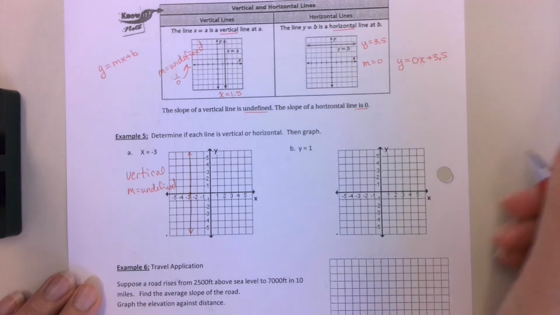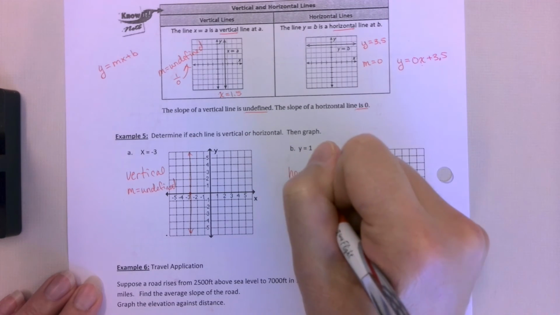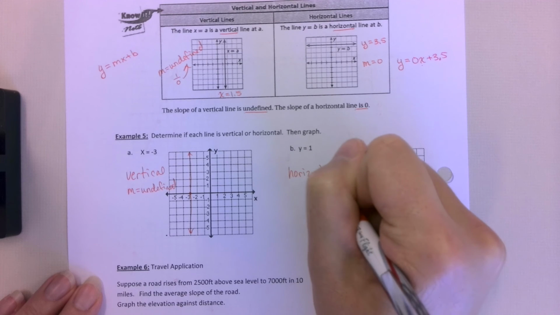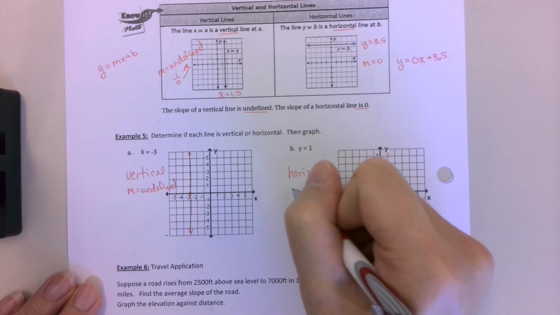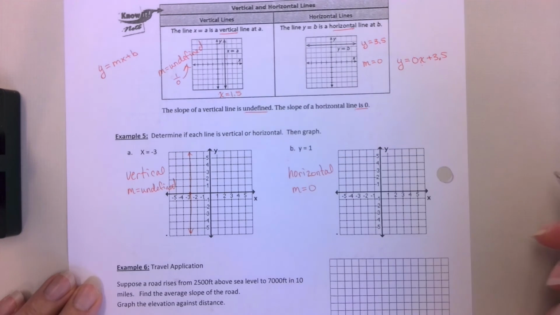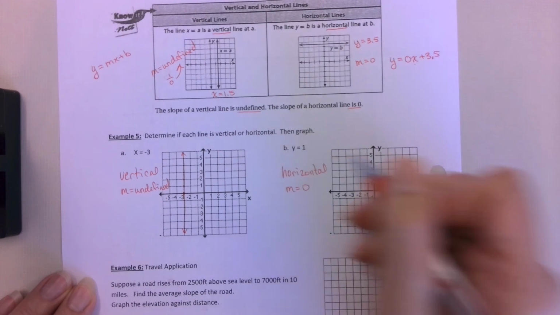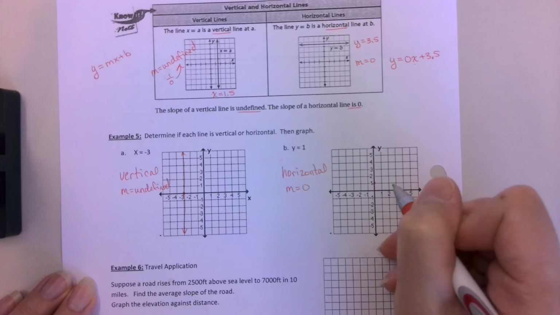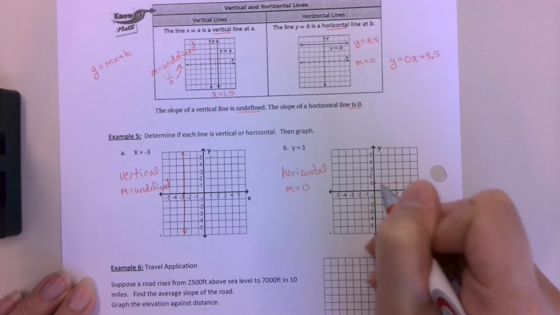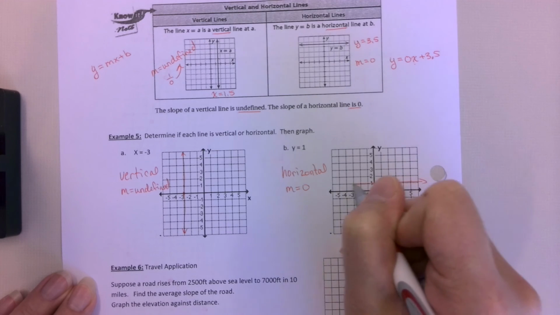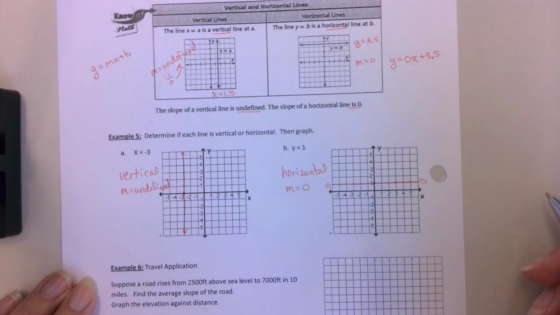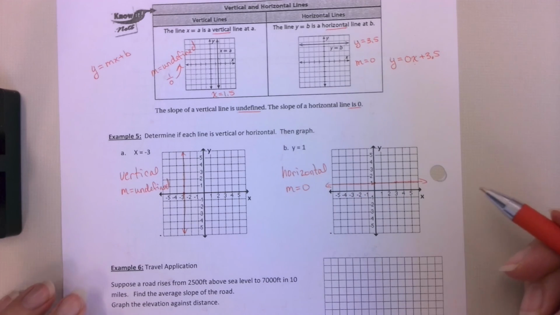I have a y equals 1. That is a horizontal line. And my slope here is 0. With that in mind, I would want to find out where is y equal 1, and it's right here. And y is 1 anywhere I go horizontally. So that is why I have a horizontal line at y equals 1 with a slope of 0.